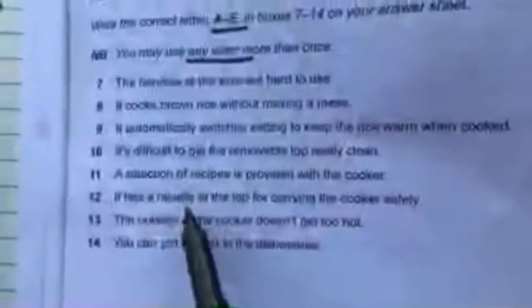Suppose you get a question like this in separate sections like A, B, C, D and E, you might have to choose from an option, or from headings, or choose the right titles. Here, write the correct letter A to E in boxes 7 to 14 on your answer sheet. You may use any letter more than once. So clearly understand your question here.